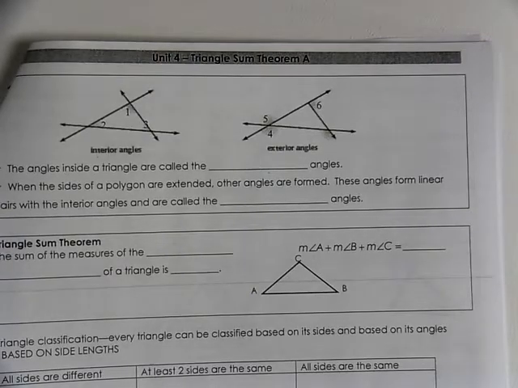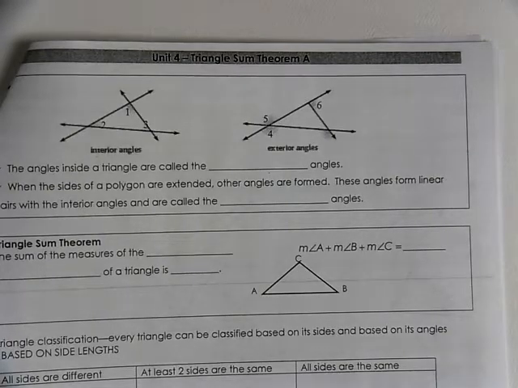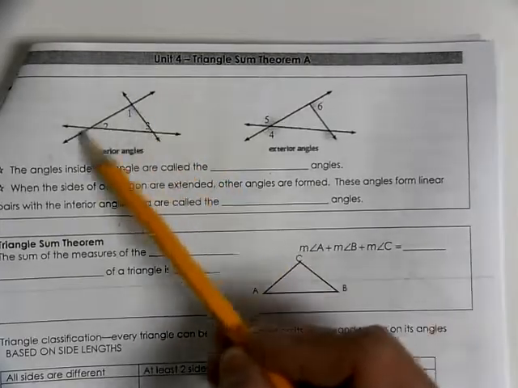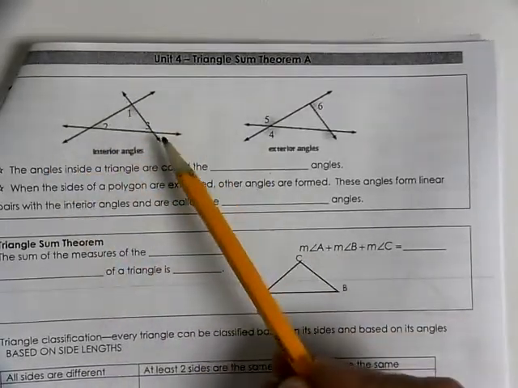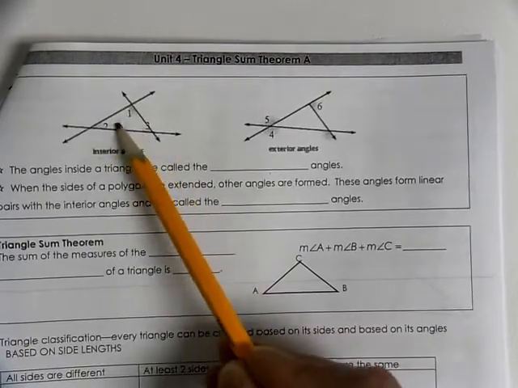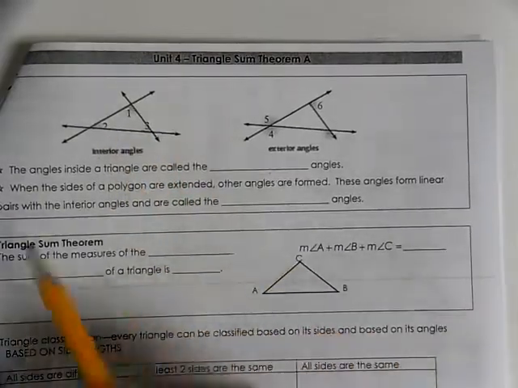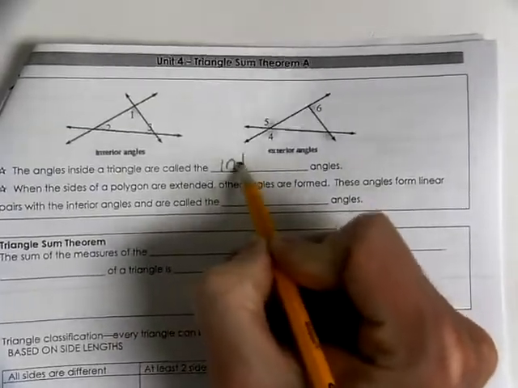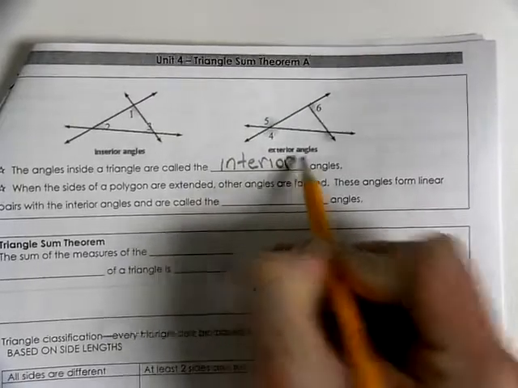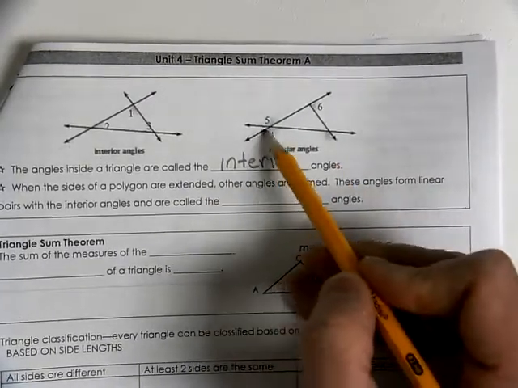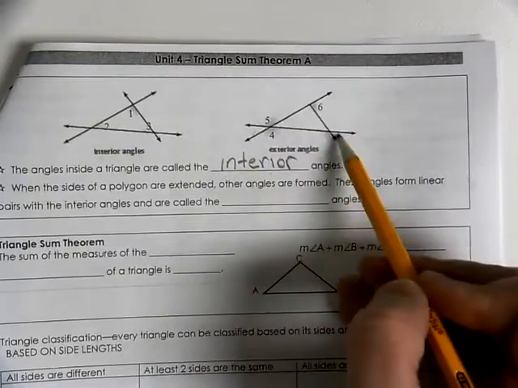This is geometry, working on Unit 4, the triangle sum theorem. When we look at our triangles, triangles are actually made by sides that are lines, and we can create these angles on the inside called the interior angles. The angles on the inside of a triangle are called interior angles.